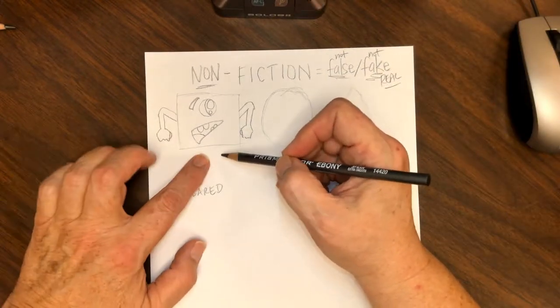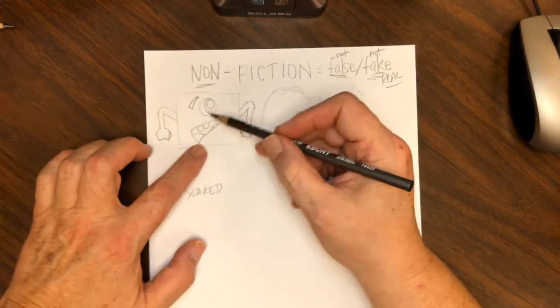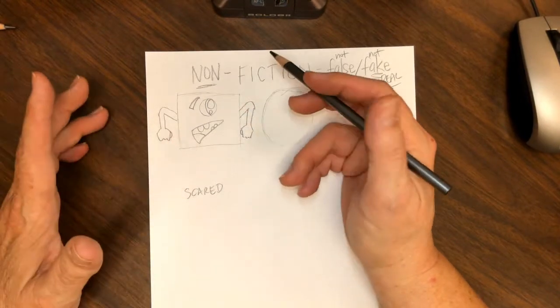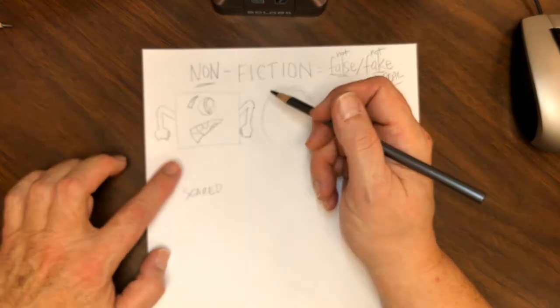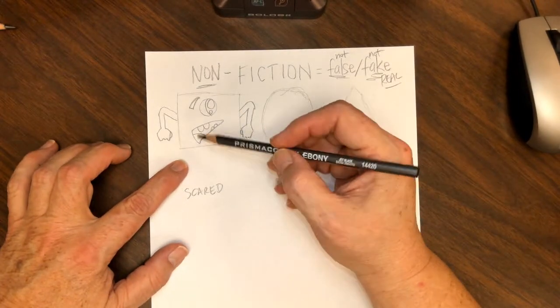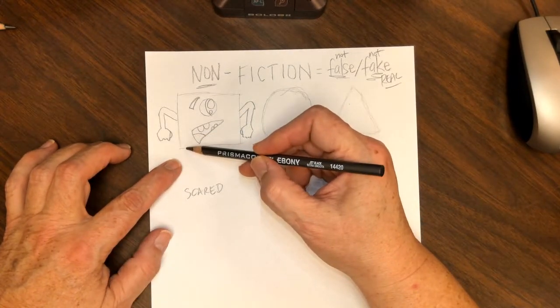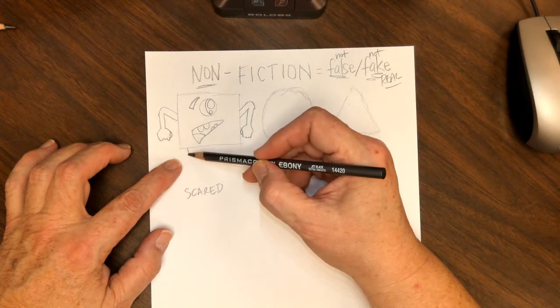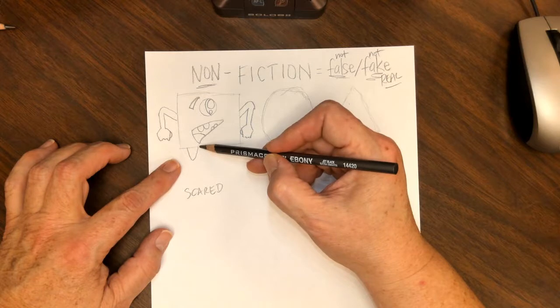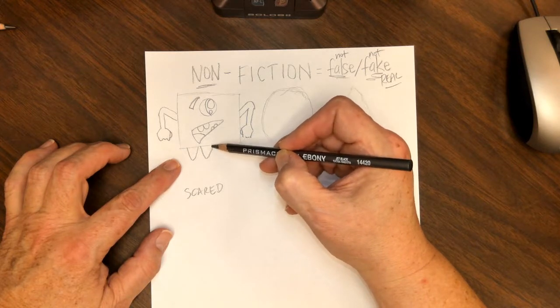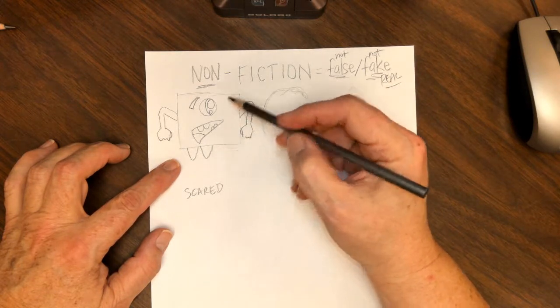What about feet? How does the monster get around? How does he move? This comes from your imagination because he's a fictional character. Okay? What if he had... Patrick and Mr. Krabs have these pointed kind of feet like this that just stick down?